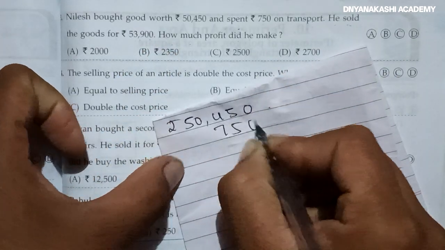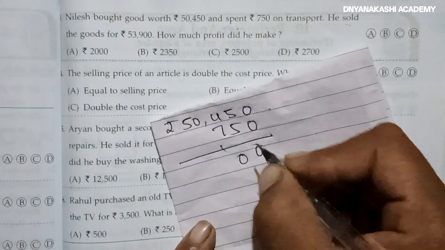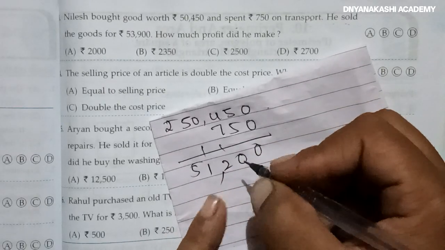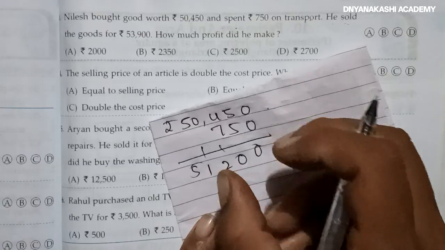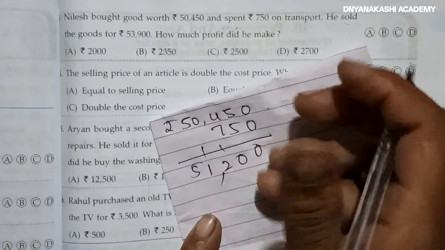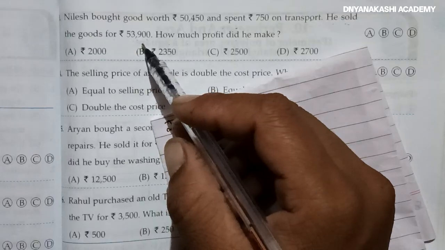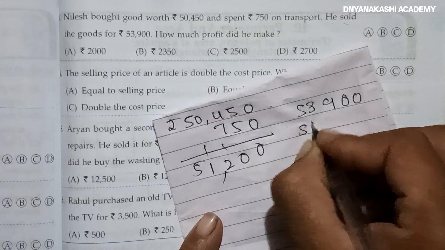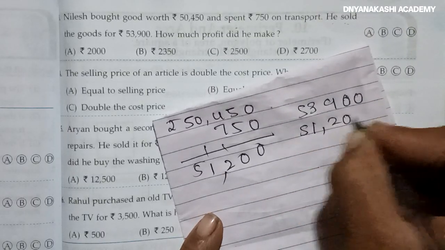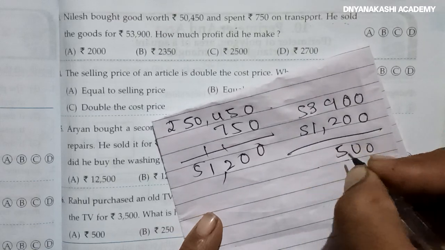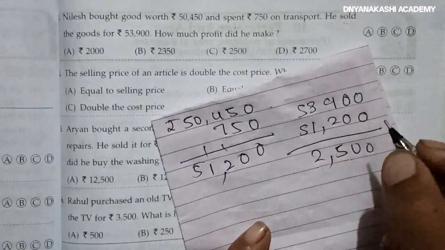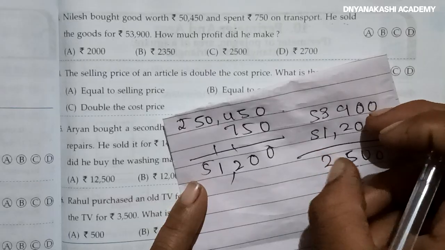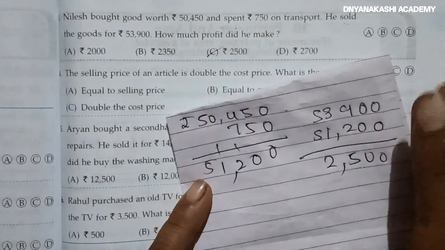The addition of these two, we get 51,200. This is our total cost price. He sold goods for 53,900. 53,900 minus 51,200, we get 2,700. He made a profit of 2,700. Option C is correct here.